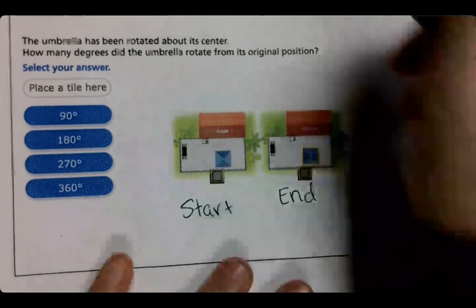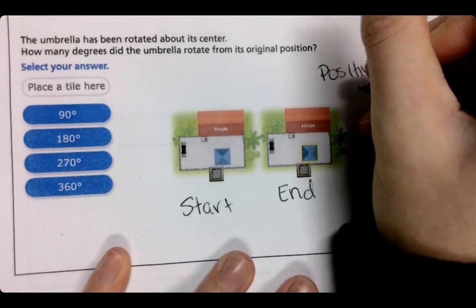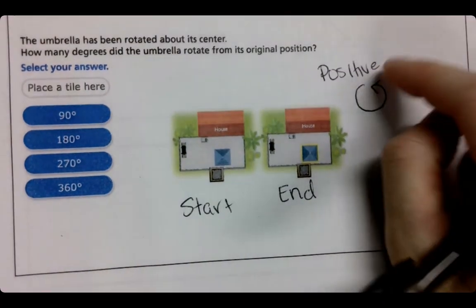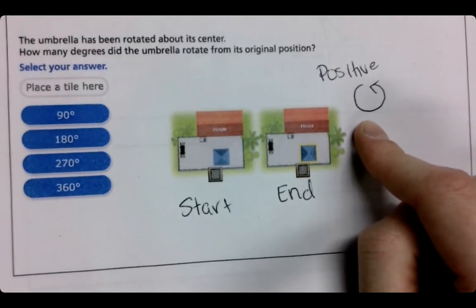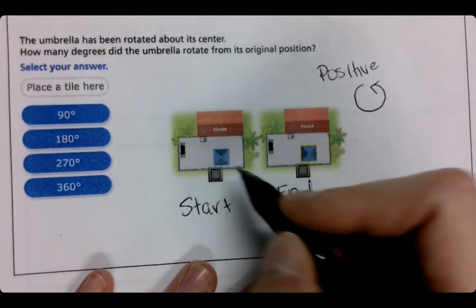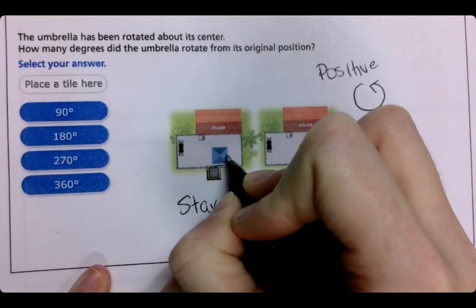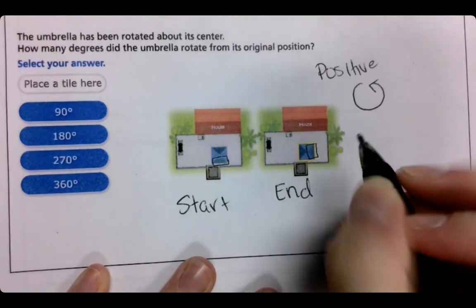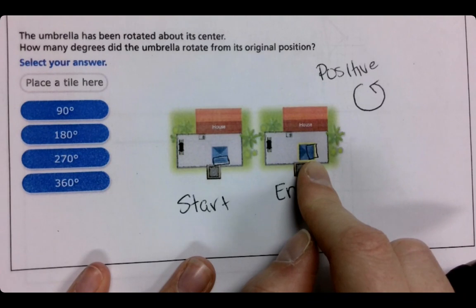So remember, when you're moving positive, you are moving counterclockwise. So that is that way. Remember, positive, which is all of these, is counterclockwise. So really, I would just say, this right here and then that right is now over here. So it started down here and it ended up over here.